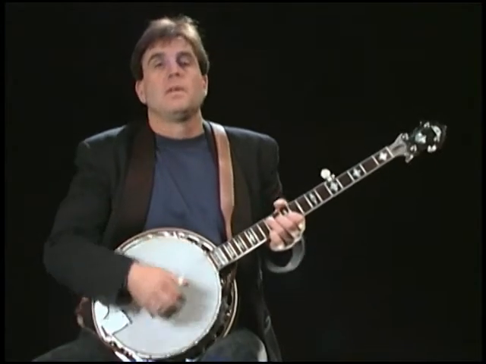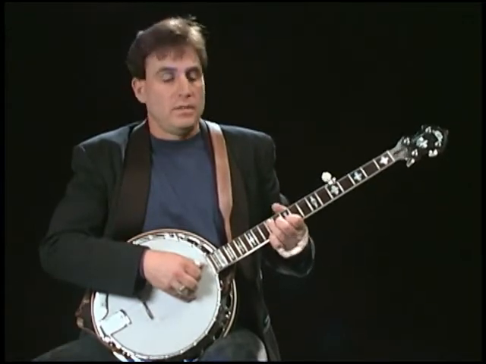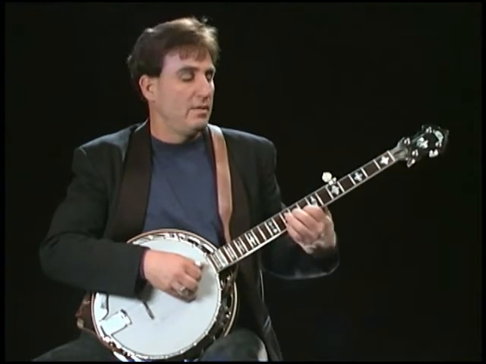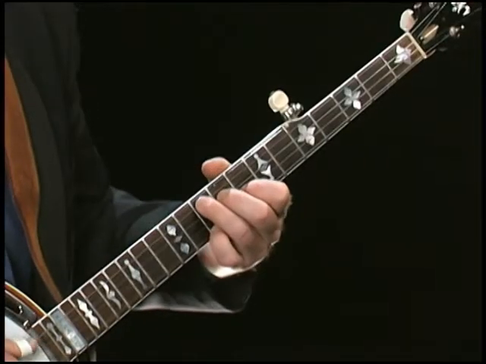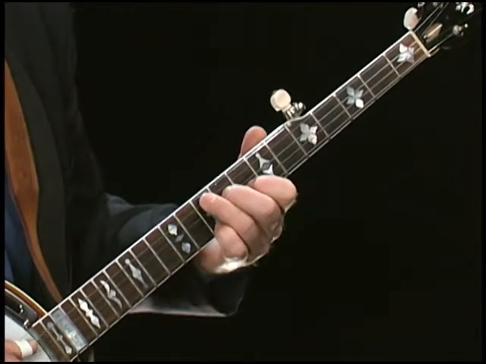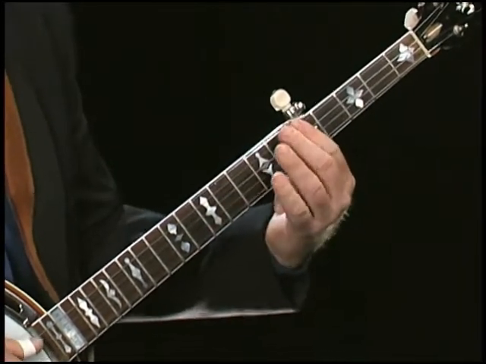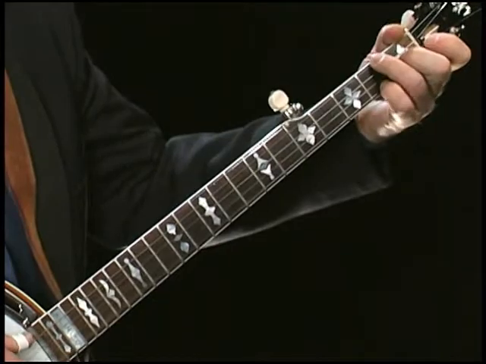Master those. I'm really only asking you to just get the 3 G chords and the 3 D chords down. Once you've got that, it's easy to find the others. From D, C is always 2 frets below. D, C, D, C, D, C.